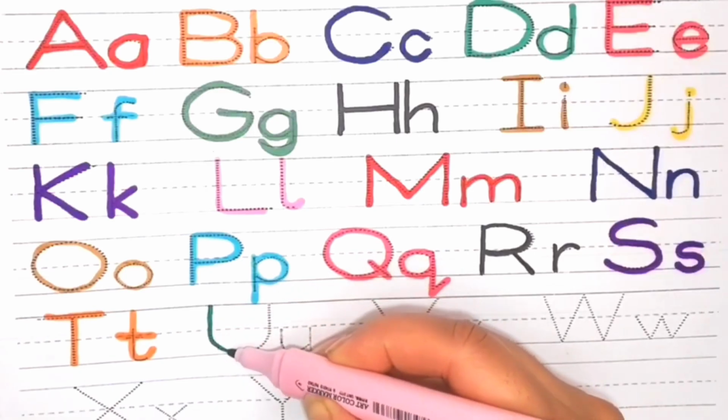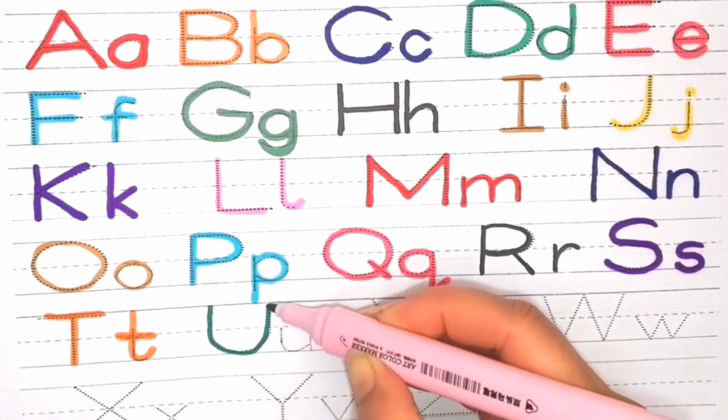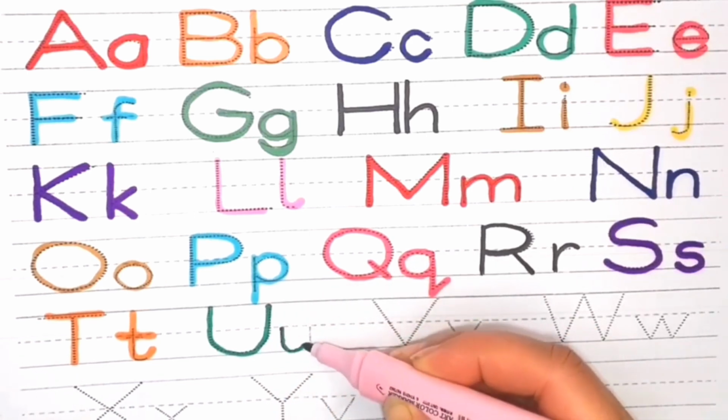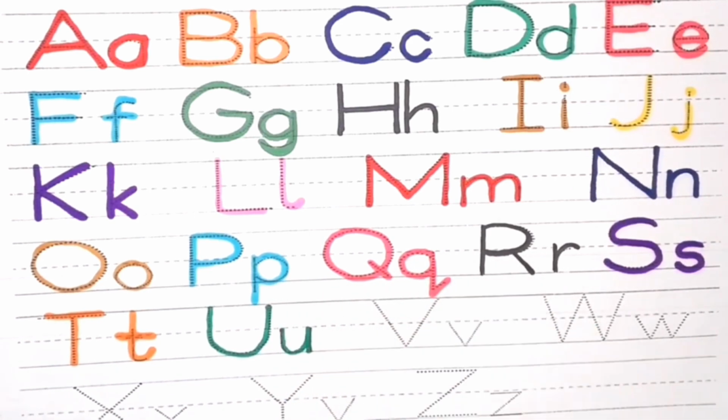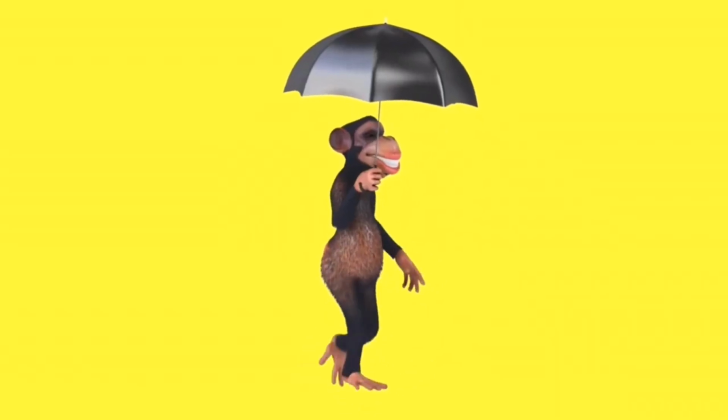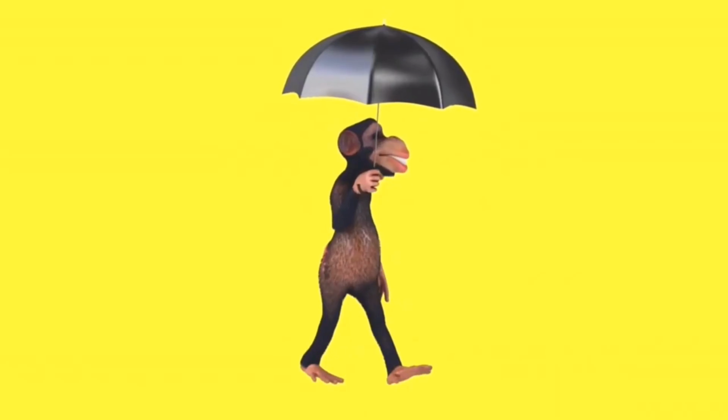U. Capital U. Small u. U for umbrella. An umbrella keeps us dry in the rain.